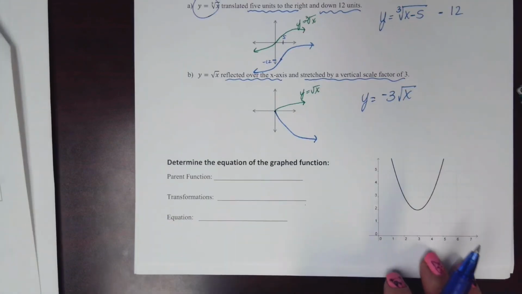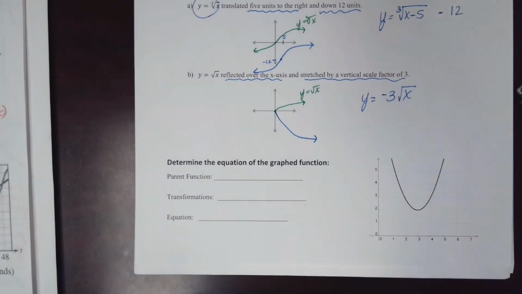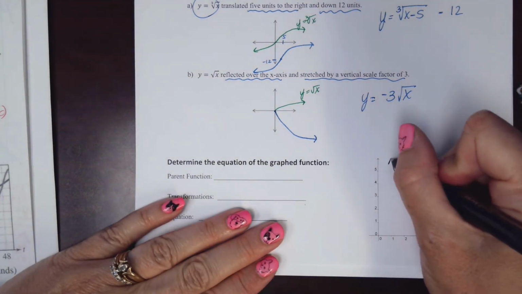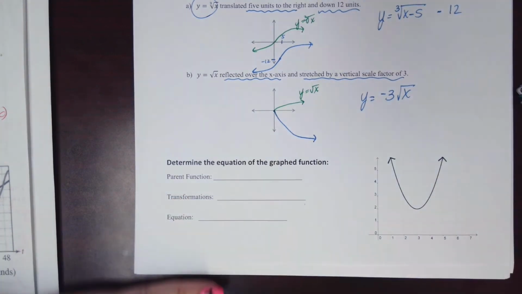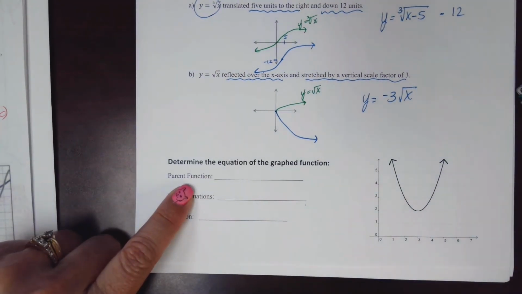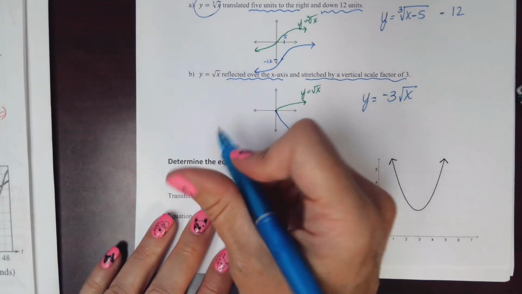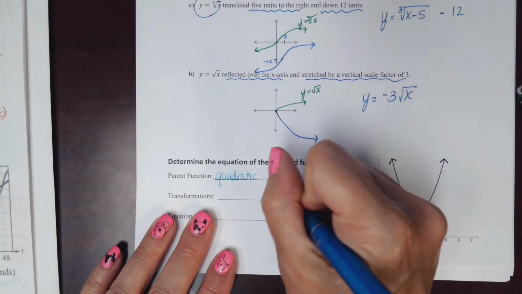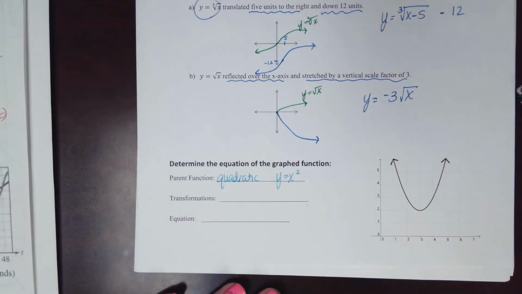All right, last problem. You guys are doing great. Hang in there through this last one. We should have arrows on the ends of that parabola. It's a parabola. What type of function gives me a parabola as my shape? Well, that is going to be a quadratic function. My quadratic function, y equals x squared, is the parent.